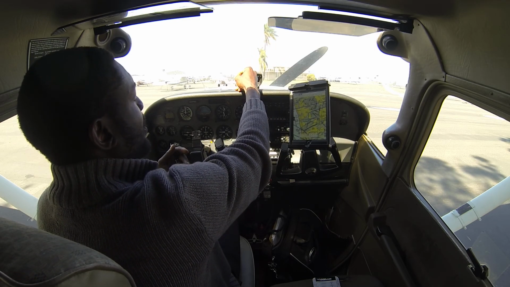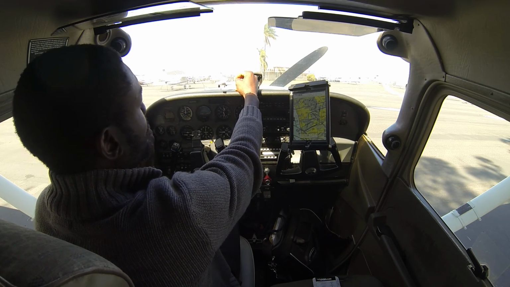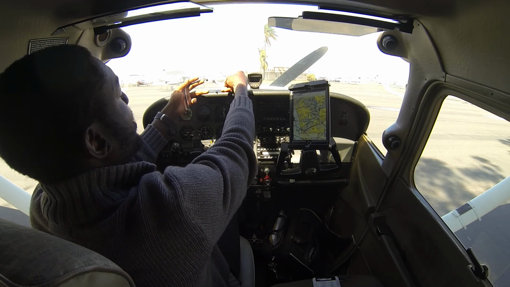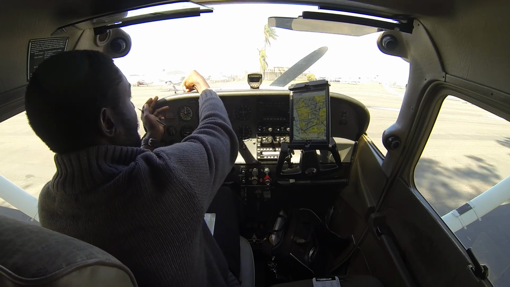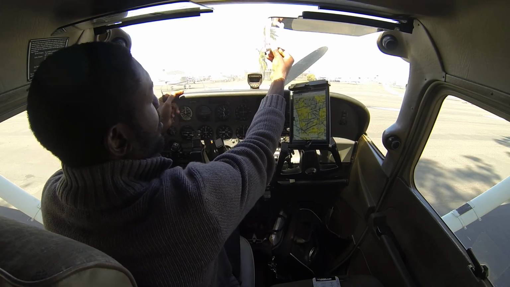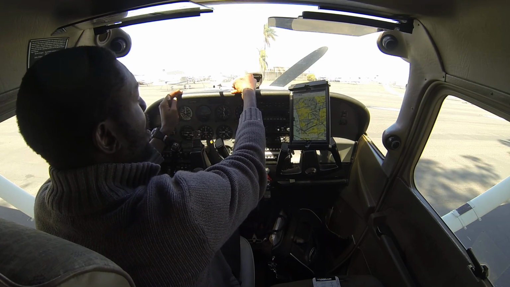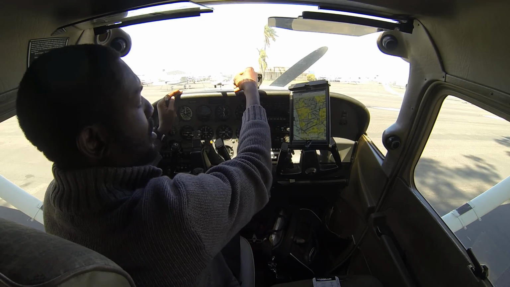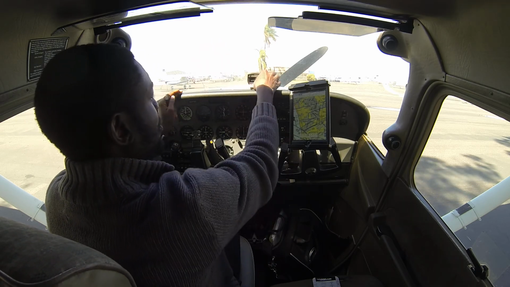Usually it's when we're leveling off and we should wait for the flare, but we're impatient, which sometimes I do. I'm impatient and I just begin to pull back and pull back and pull back, and then I stall it over the runway and it just drops and does all kinds of stuff, right? So he wants me to simulate that we're coming into land and we inadvertently stall the airplane as we're landing. How do we recognize it, and how do we recover?